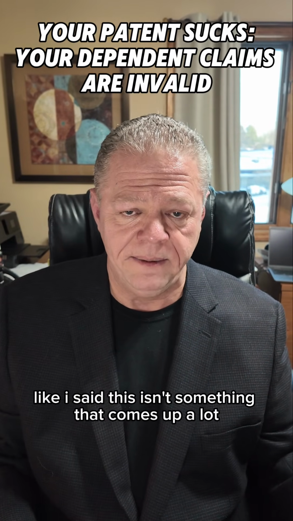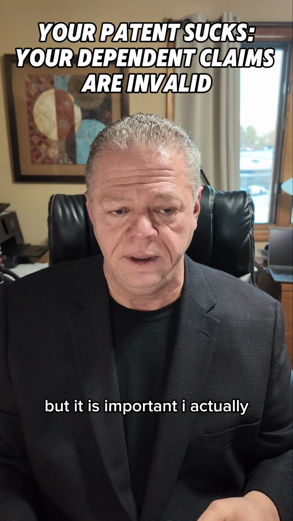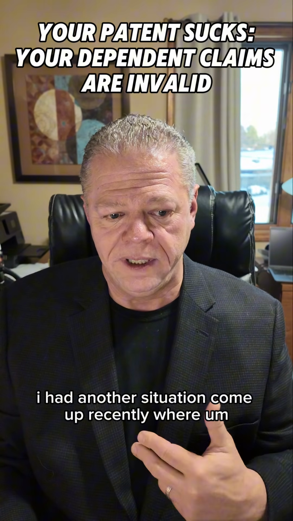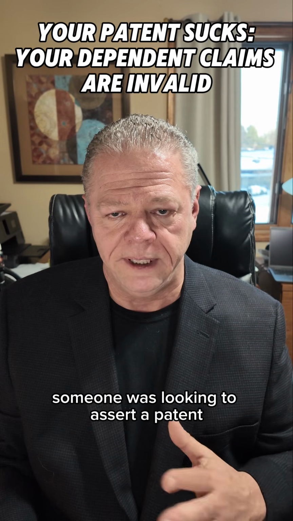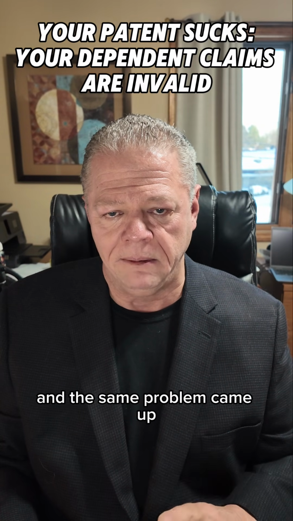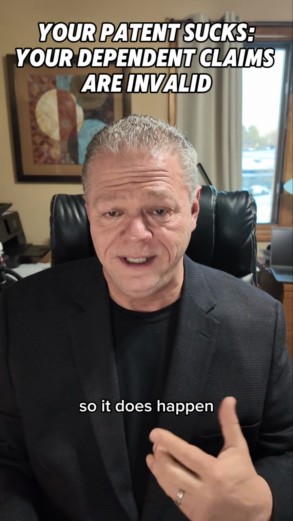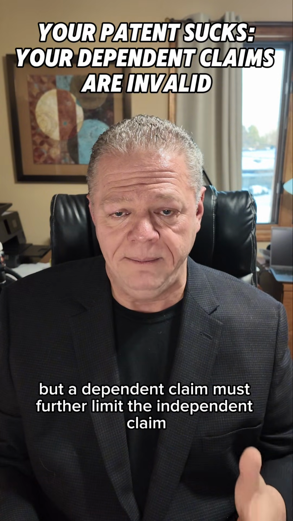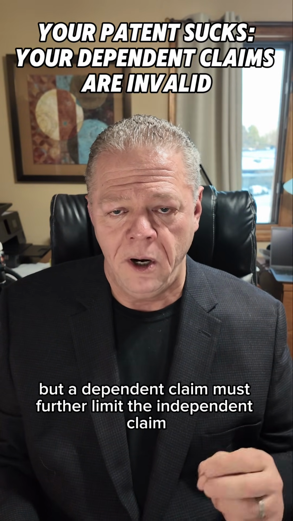Like I said, this isn't something that comes up a lot, but it is important. I had another situation come up recently where someone was looking to assert a patent and the same problem came up because of the way they wrote the claim. So it does happen, but a dependent claim must further limit the independent claim or it can be invalidated.